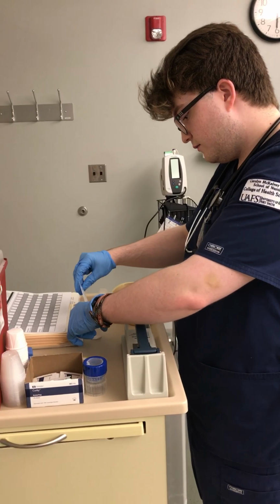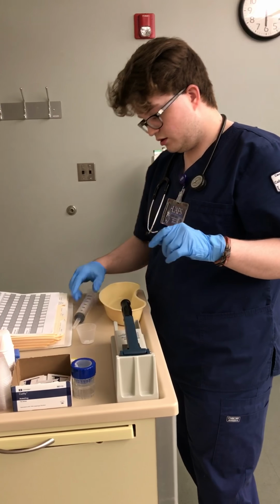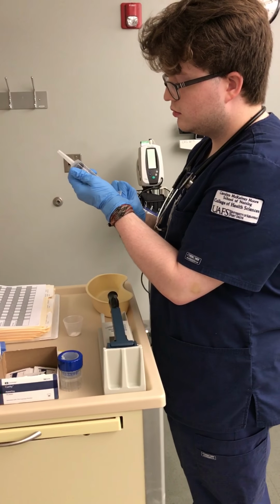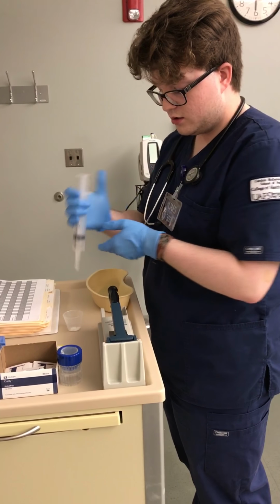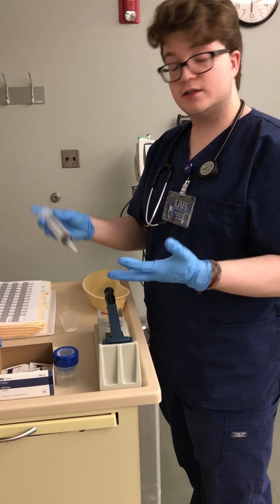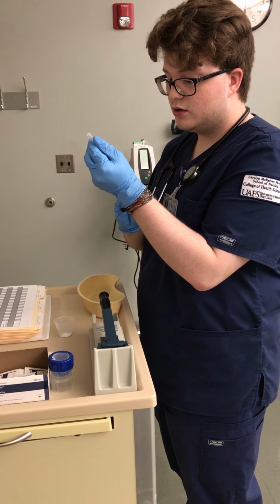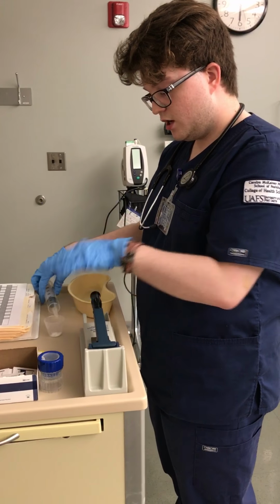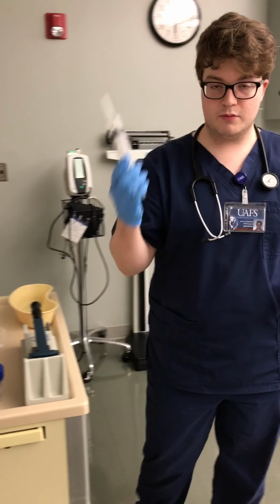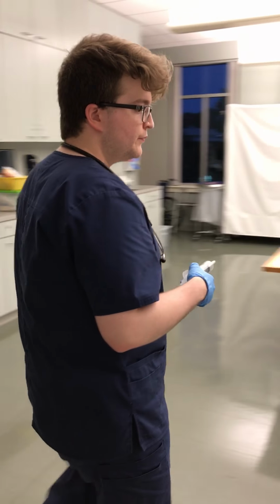And I would draw 15 milliliters of fresh water. I would just put that in there, mix it up, make sure it's dissolved. I draw the medication back up into the syringe. Should yield about 15. Now we get rid of that cup. So then I would bring this over to the patient's room.